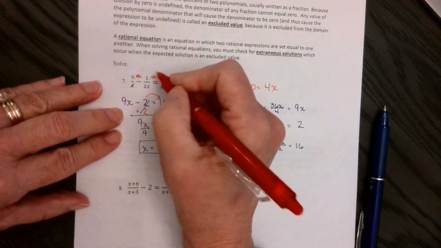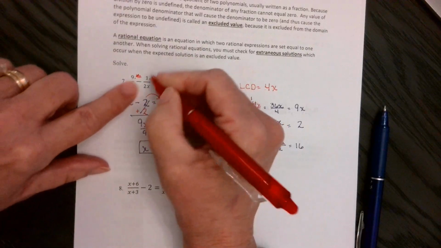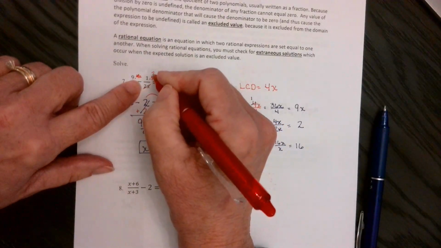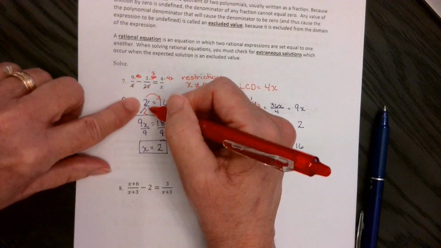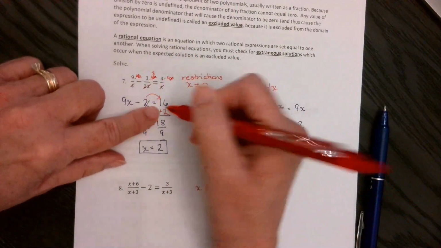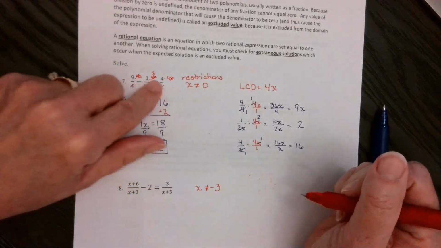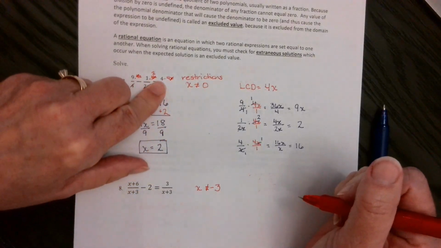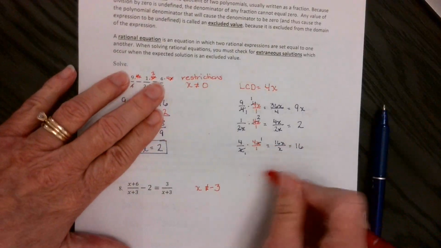The reason I do it like that is I can say 4 and 4 cancel, so I have 9x. 2x goes into 4x 2 times, so 1 times 2 is 2. And then x goes into x 1 time, so 4 times 4 is 16. So you will see me do this sometimes in my work.